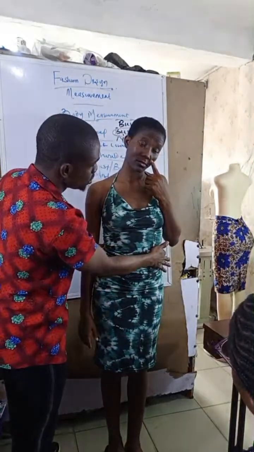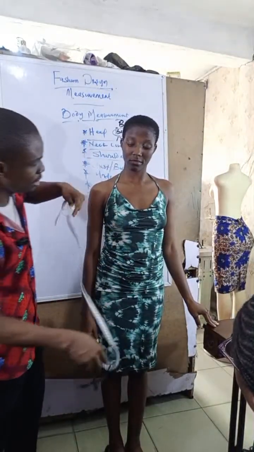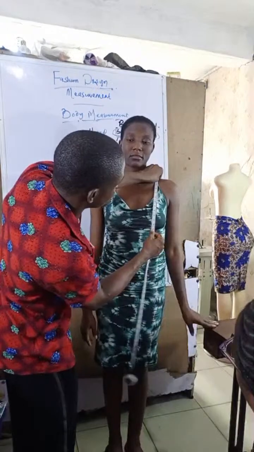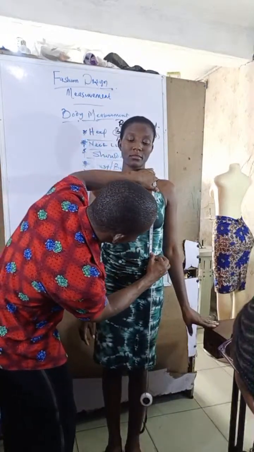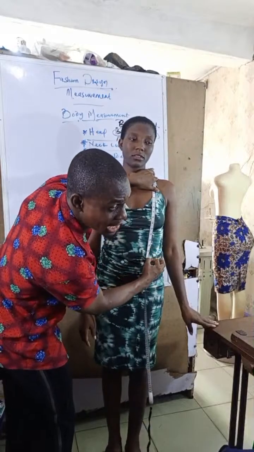At this particular point, when you use your tape and measure this way, are you seeing it? At that point, how many is it? 16 inches.